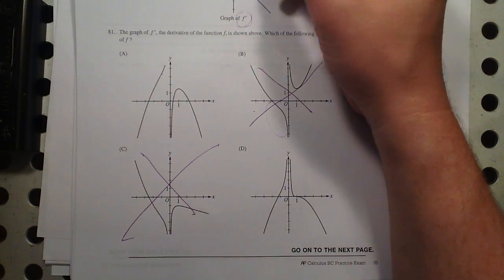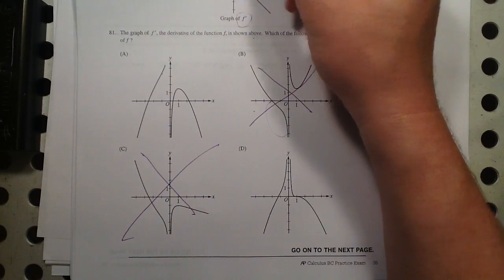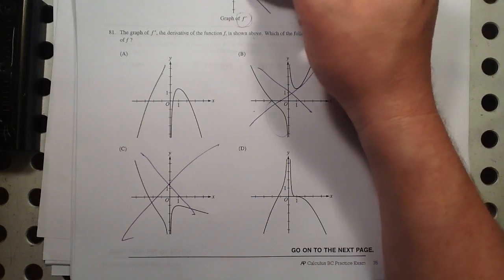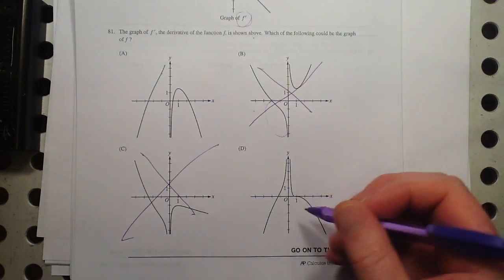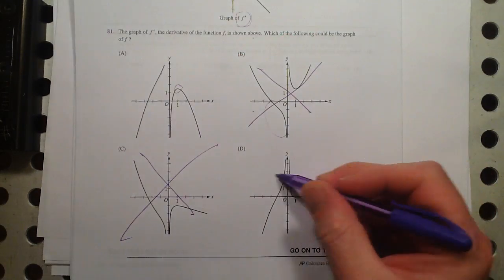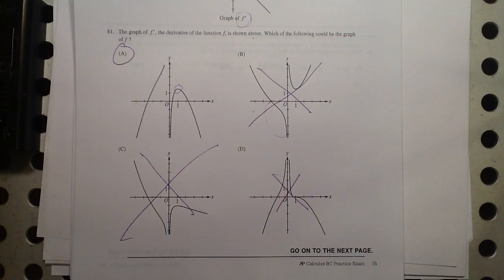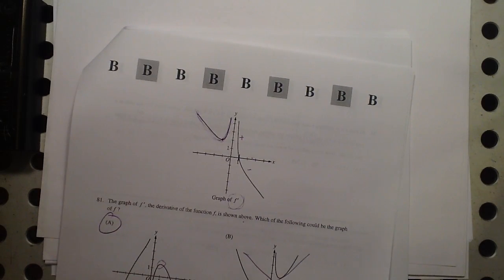Okay, well, here's the derivative. This derivative goes from positive to negative here. So that function must go from increasing to decreasing here, or in other words, have a maximum at 1. And this one does not. So it's got to be A. I think that's a pretty straightforward problem if you just go slow and do what you know.